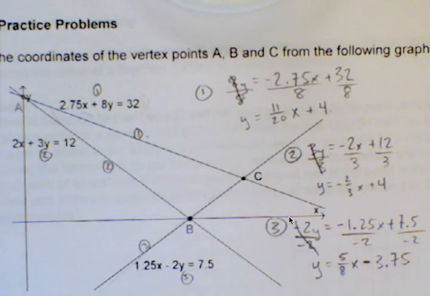Now, once you've got all that, we can actually type these into our calculator and find out where they cross. So we'll do that in the next section here.